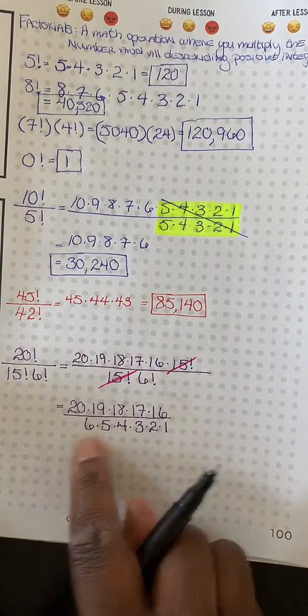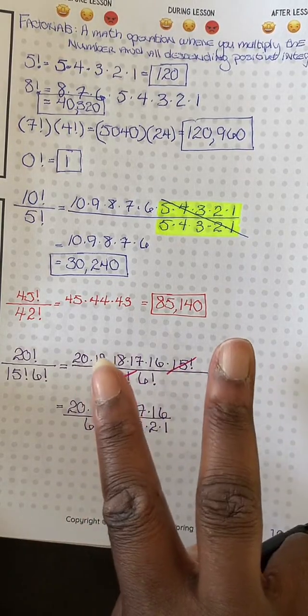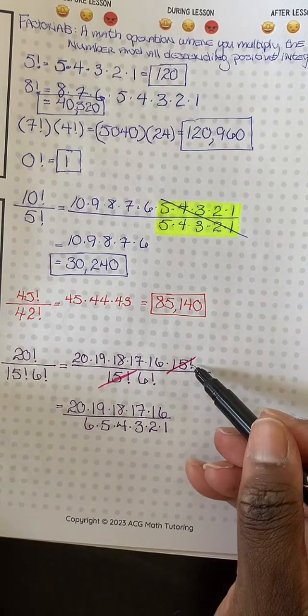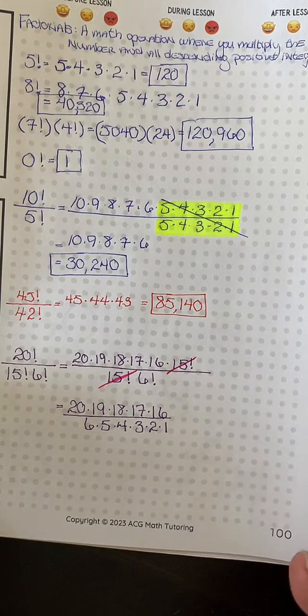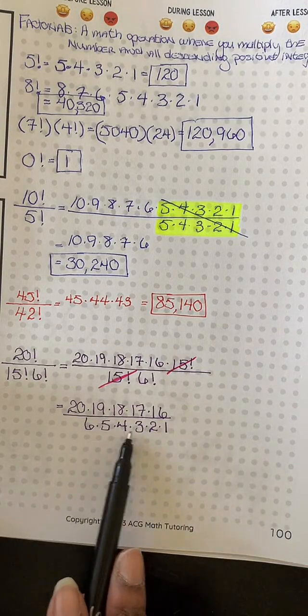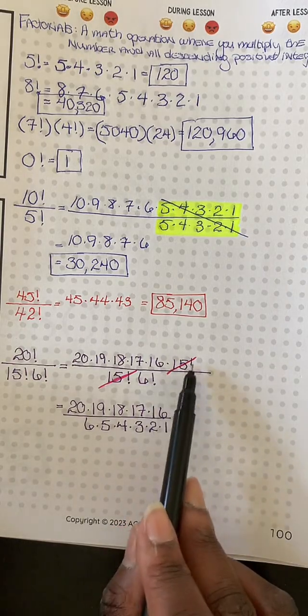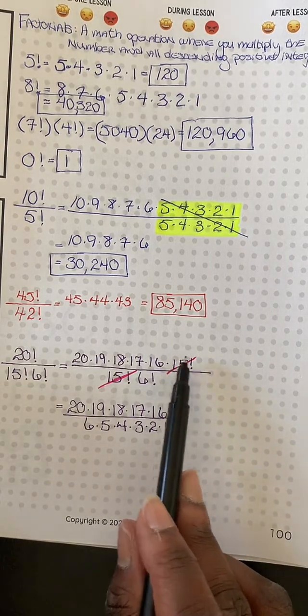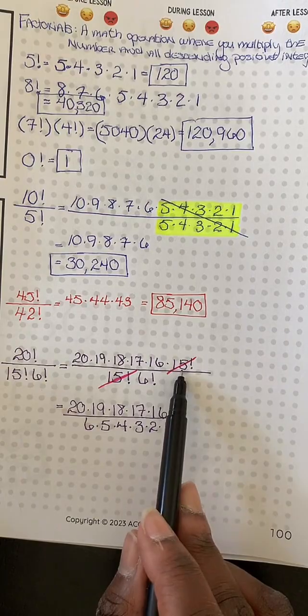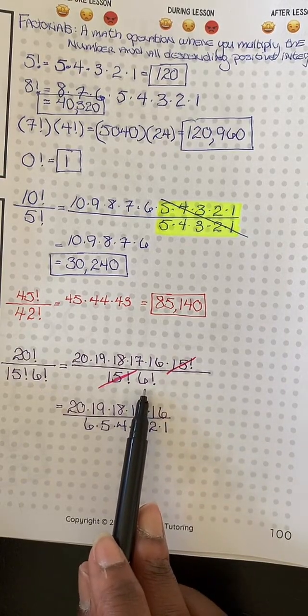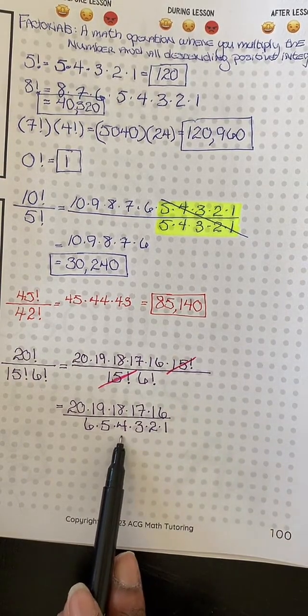There's nothing else. I can't cancel out twice, okay? So once it cancels out once in the numerator, that's it. Because I know 6, 5, 4, 3, 2, 1 is a part of 15, but that's what makes that 15 factorial, okay? So that means that 6 factorial is going to be what's left over.